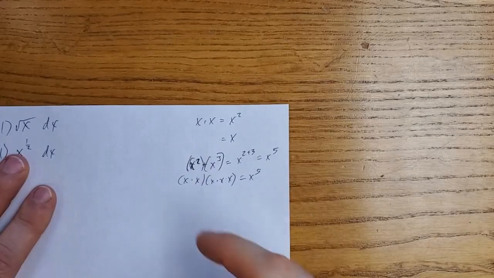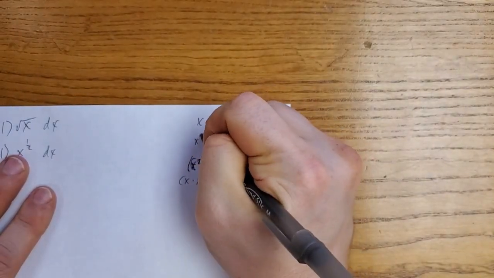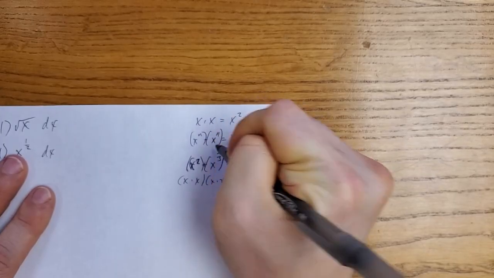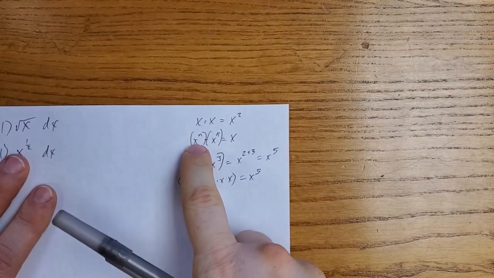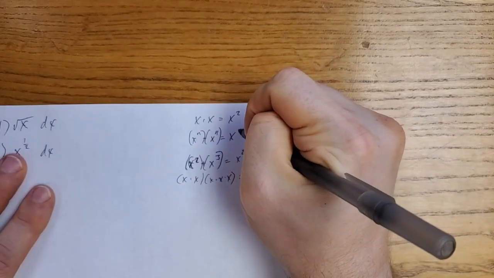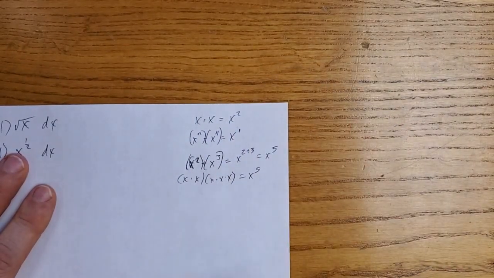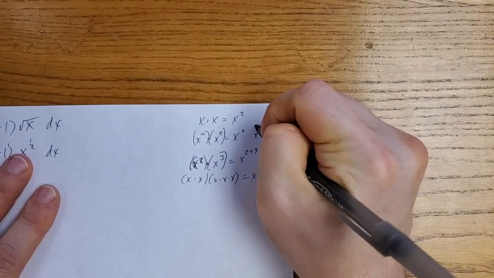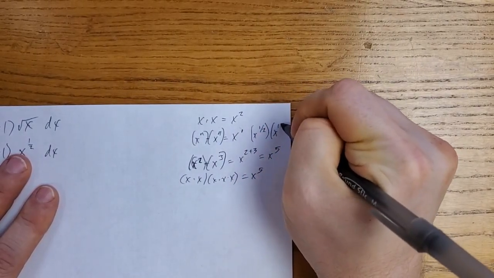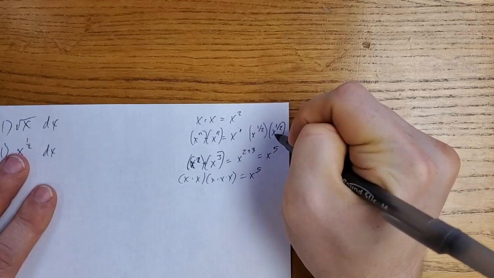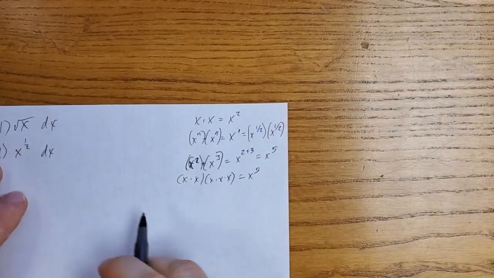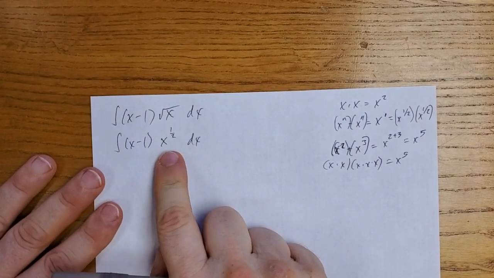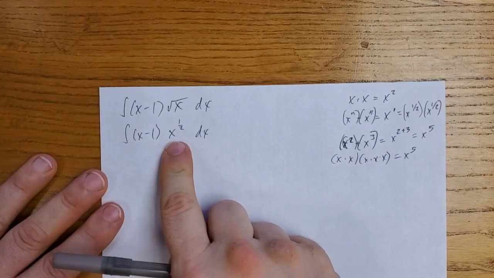So if you want two exponents that will add together to make 1, what is it going to be? It's going to be a half. X to the half times x to the half equals x. So the square root of x is the same as saying x to the half. And that gives us something we can work with.